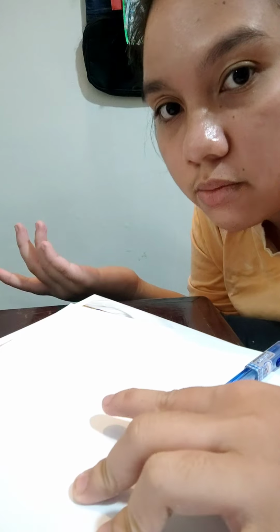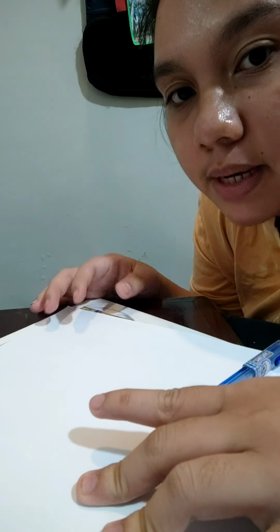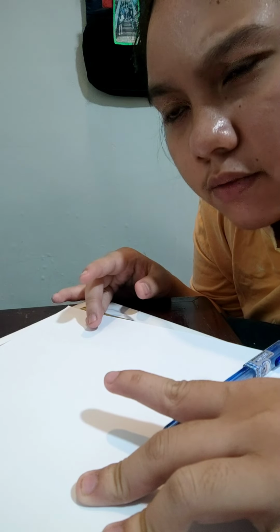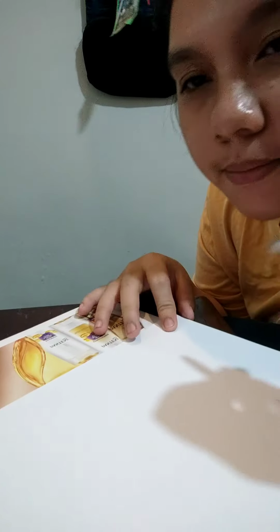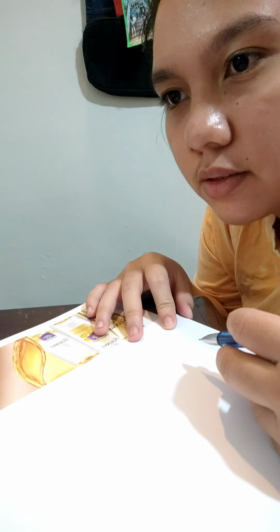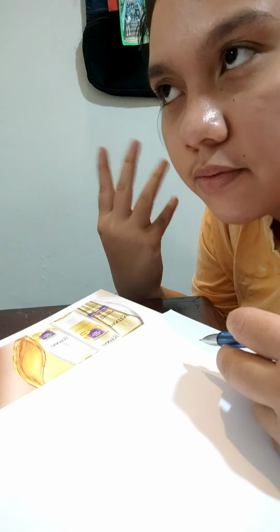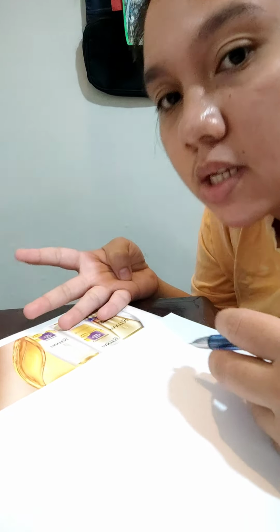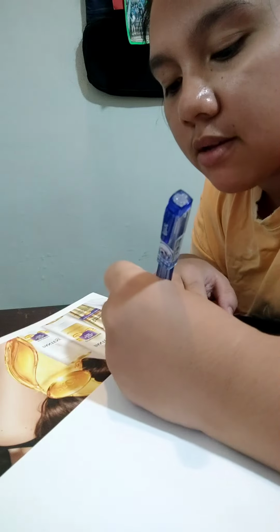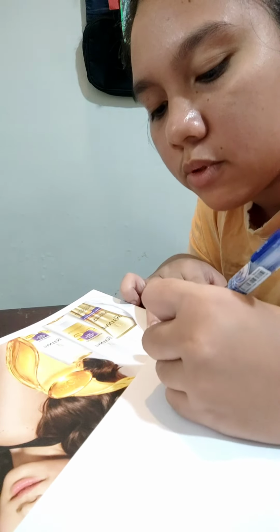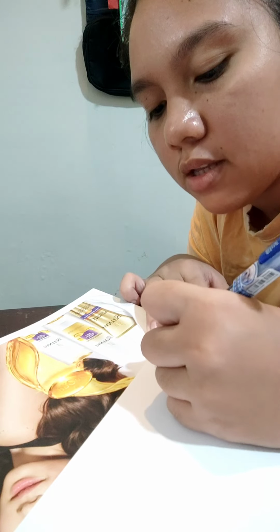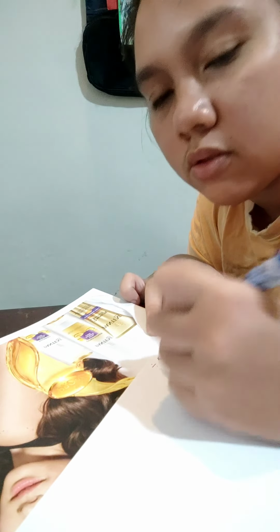So, moving on, let's go straight to arithmetic operations involving functions. So, let's start. The four arithmetic operations are addition, subtraction, multiplication, and division.